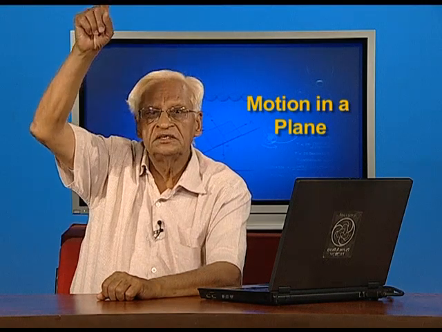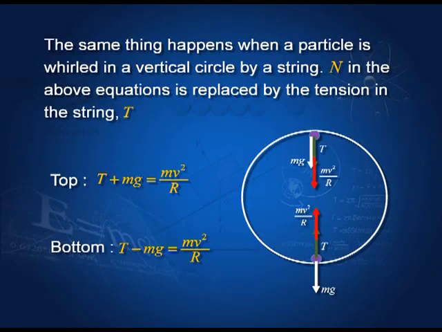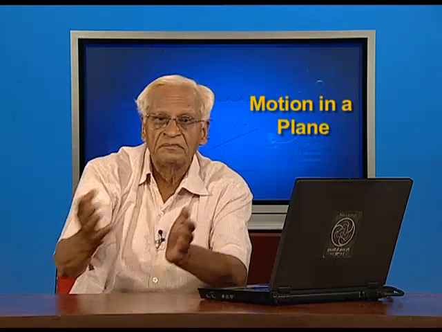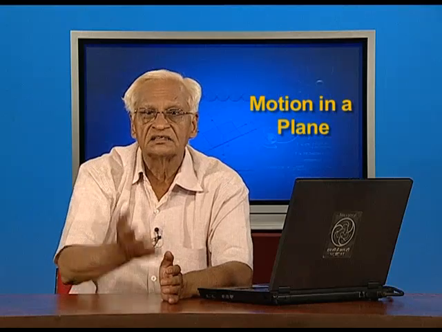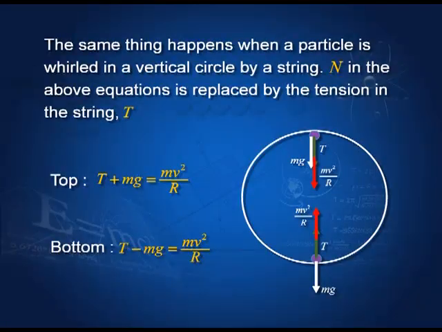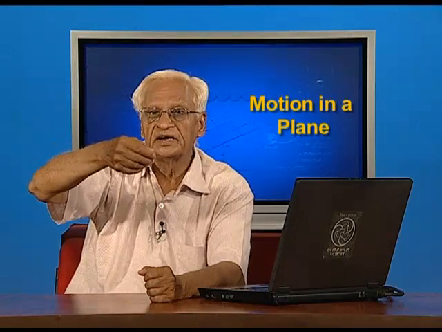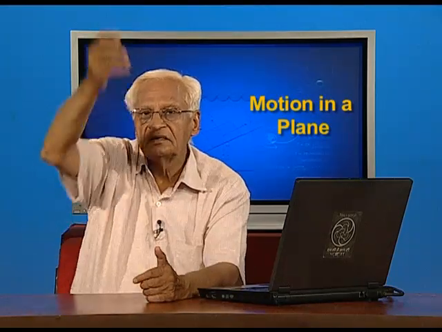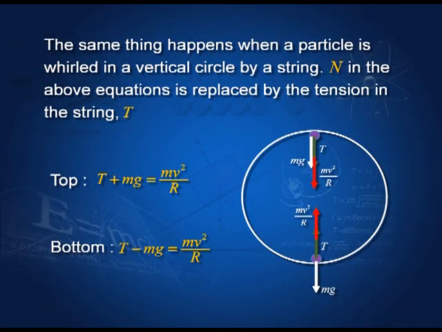At the top, the tension is minimum, it can be 0 if mg is equal to mv squared by r. Why is it so? Because the centripetal force provides the weight of the object, so the string does not have to have any tension to pull the object back.